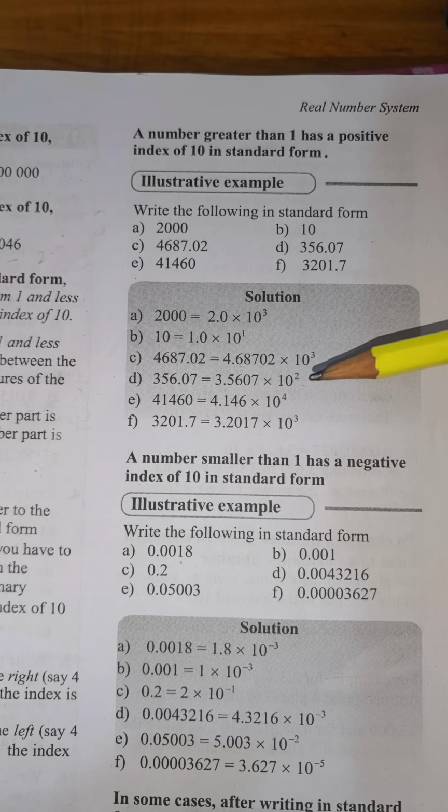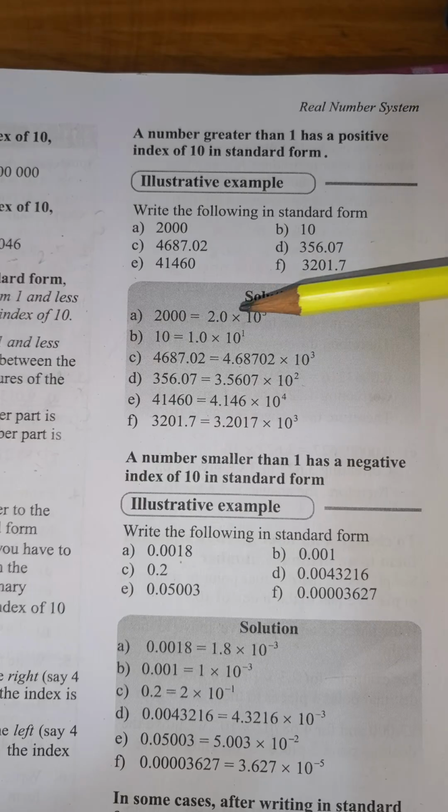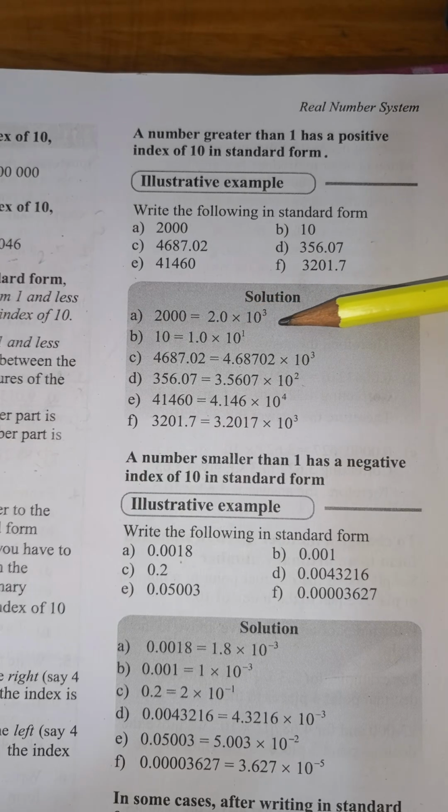Then after that, we will look at how decimal points are moved to the left or to the right, giving the symbol of either negative or positive of the index of 10. Now, here we see the result to be 2.0 times 10 raised to the power 3. Now you may ask, we learned that the index here, in this case 10 raised to the power 3, which is 3, could be positive 3 or negative 3.